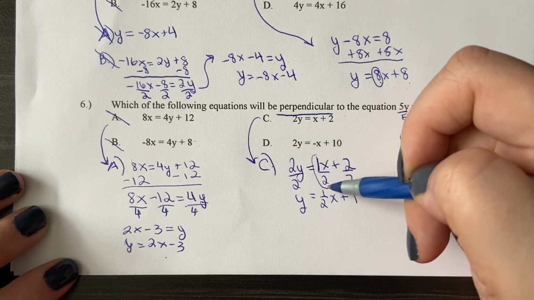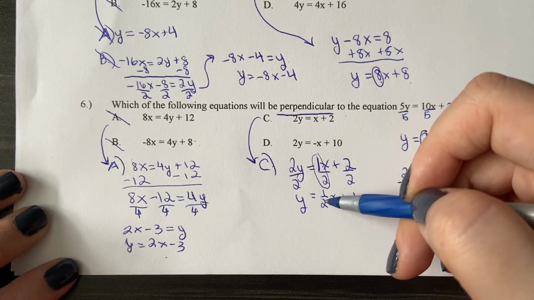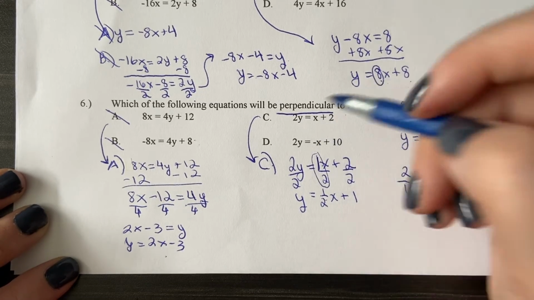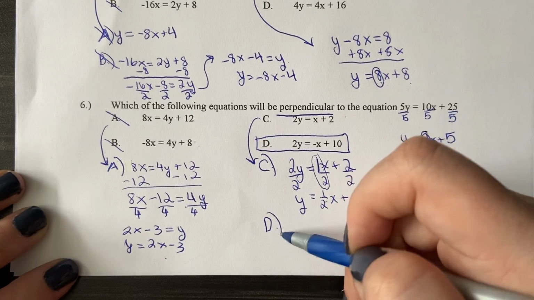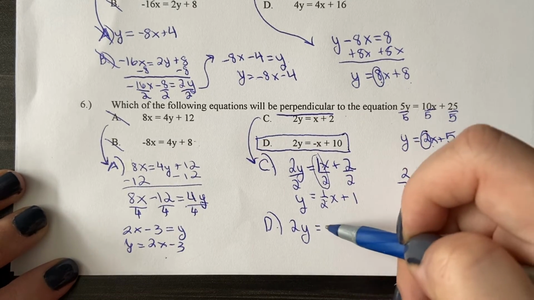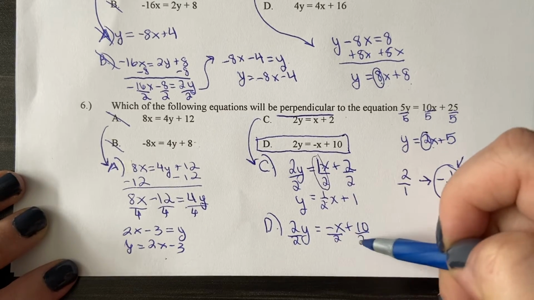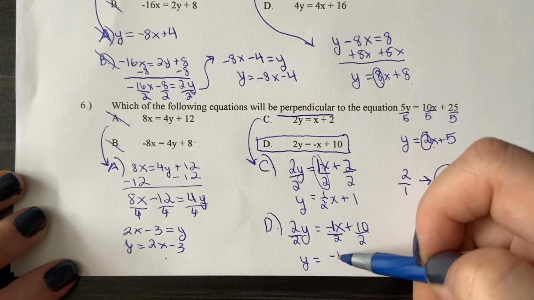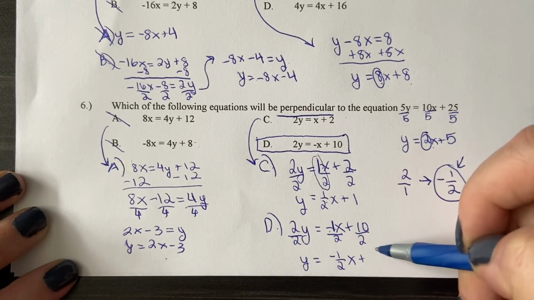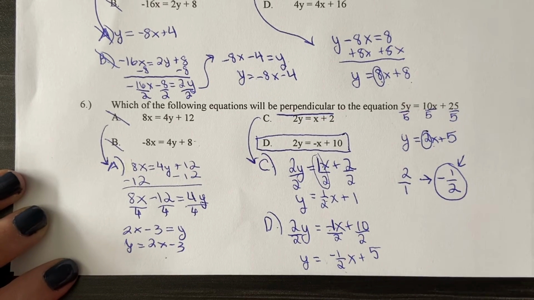Okay, so don't forget that if there's nothing written, there's still a 1 there. So that's not the right slope. I need the negative sign. So the answer to this question is going to be D. And if you want to work it out real quick, it takes just a second. So it's the same process we just did, but when you divide by 2, you have -1 technically in front, 1/2 x plus 5. Okay, so that's why choice D is going to be my answer for that one.